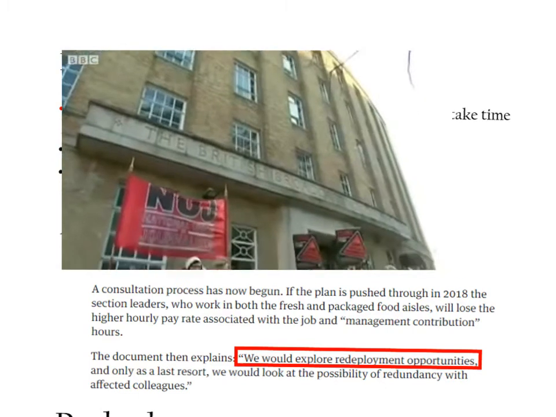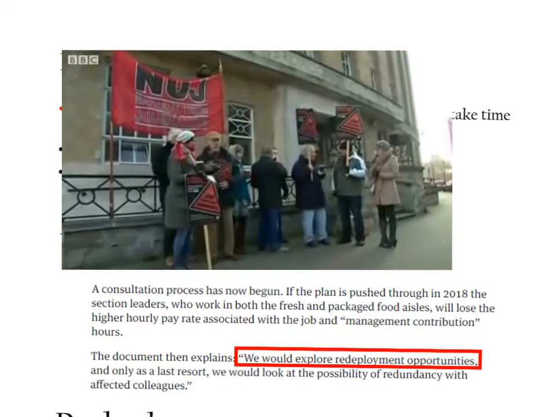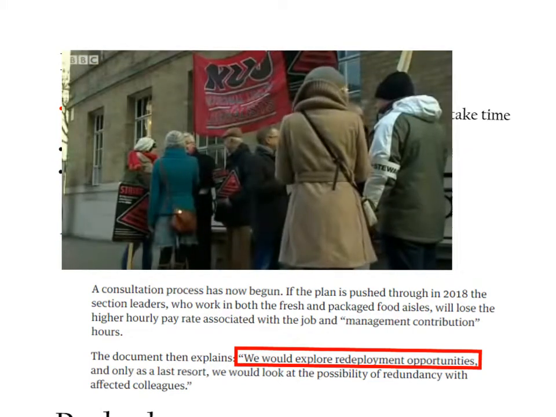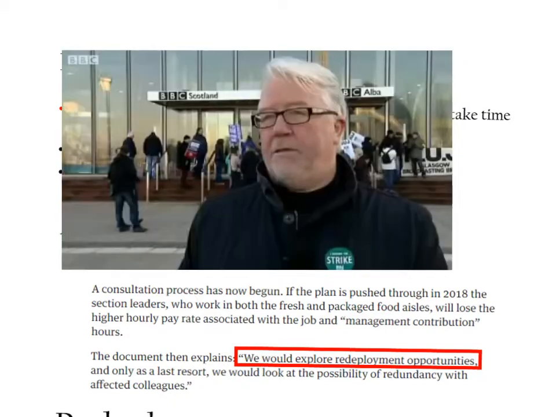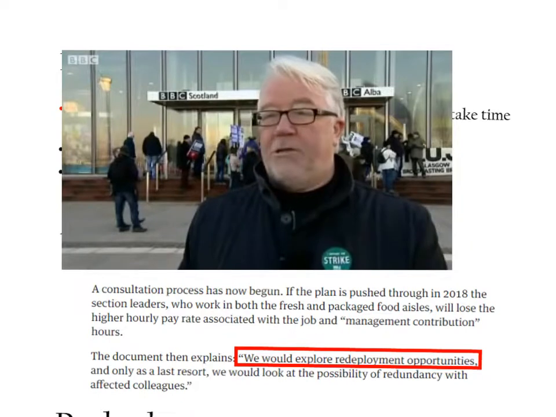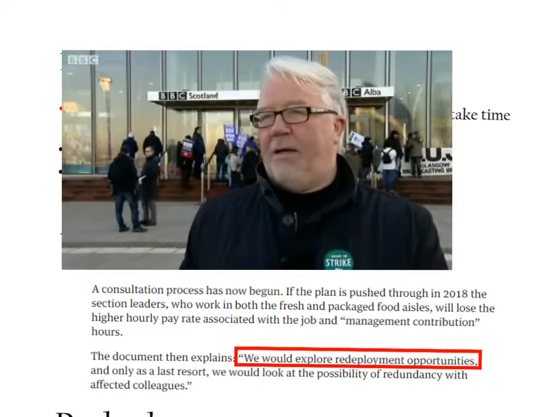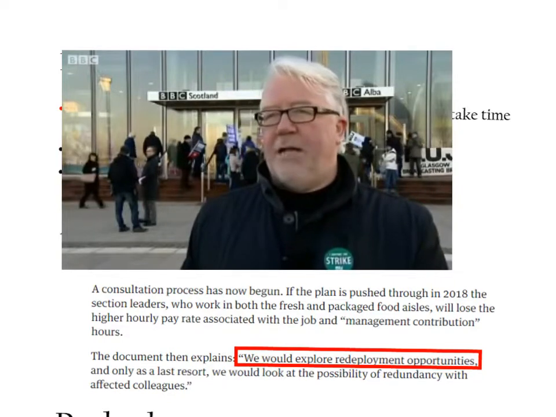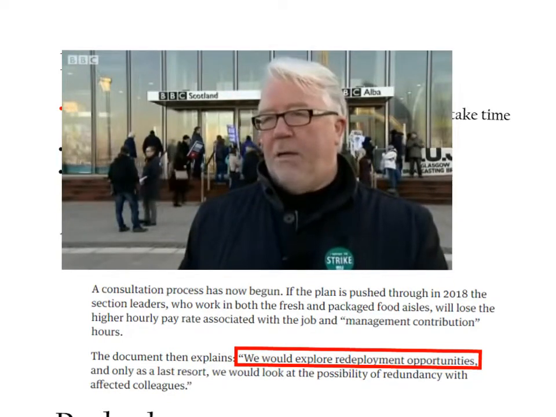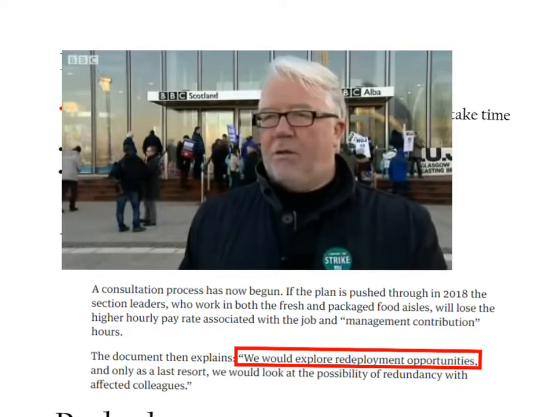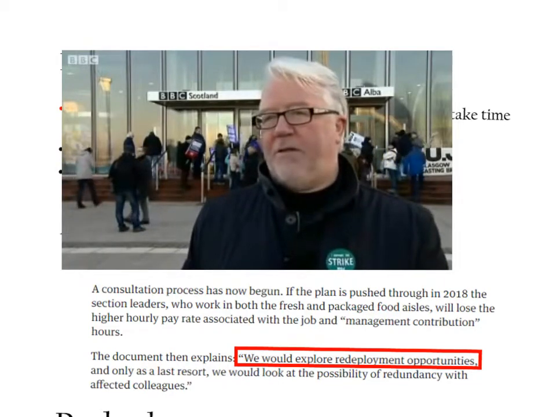The NUJ says it's taking action in Belfast and elsewhere to defend jobs and what it called quality journalism. There's an agreement between the unions and the BBC on redeployment, and it just hasn't worked. And unfortunately, we found ourselves having to take strike action to try and highlight our concerns, not just for individuals at risk, but also for the future of the BBC and the quality broadcasting that we think the public deserve.